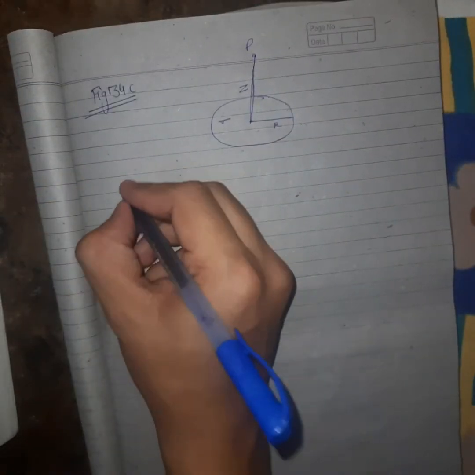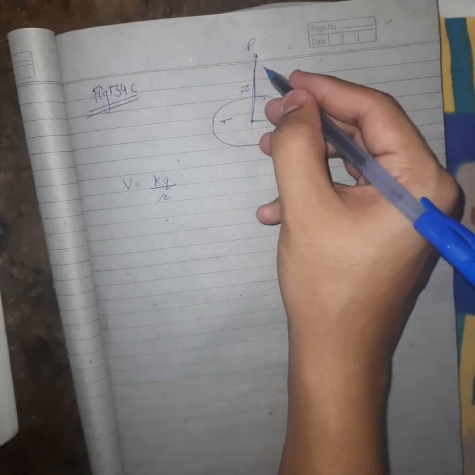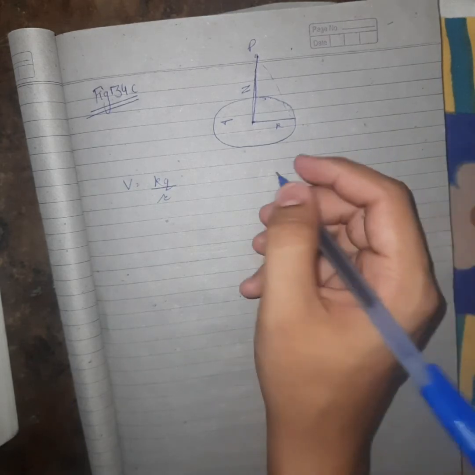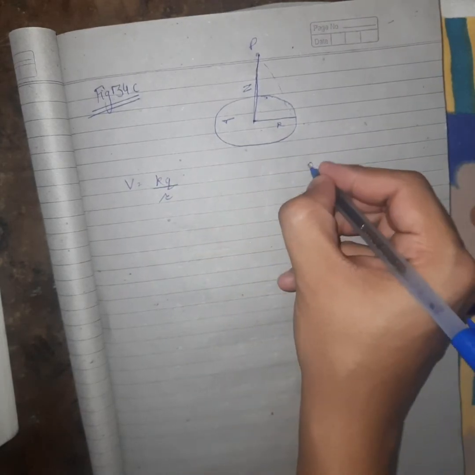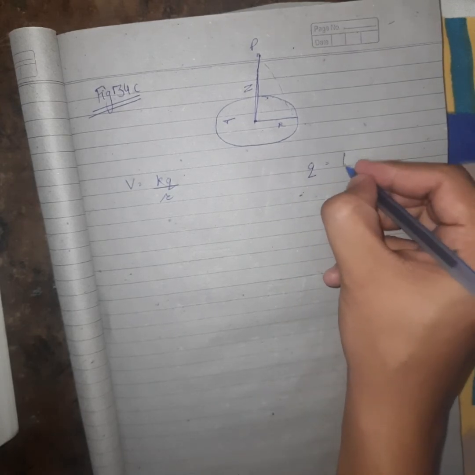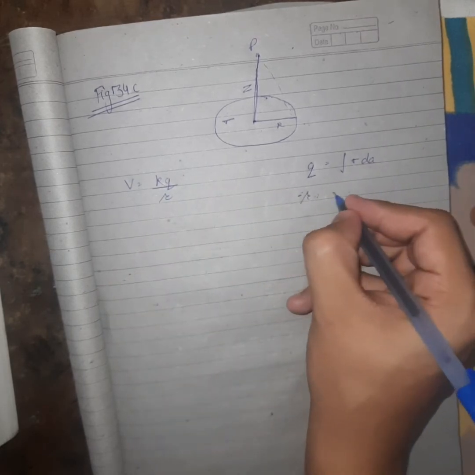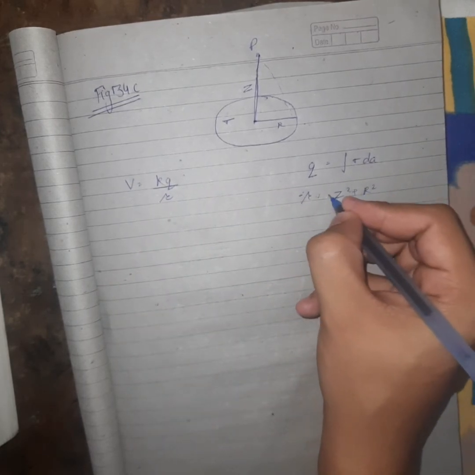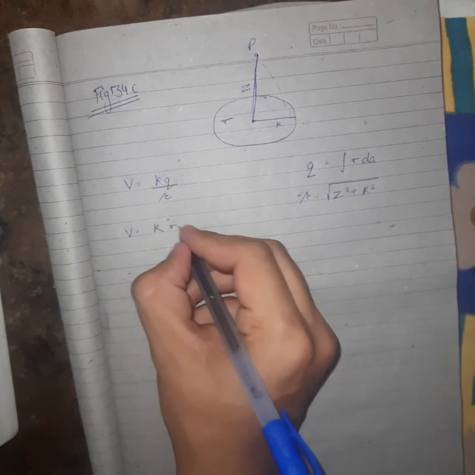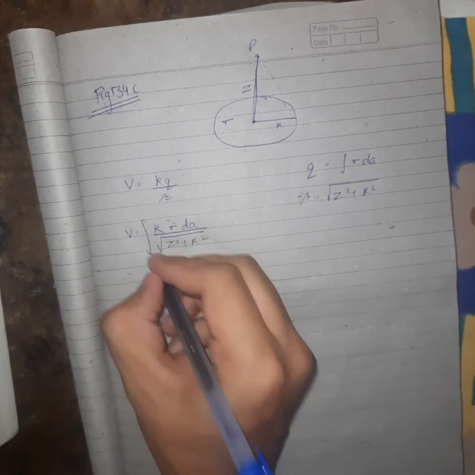So we know that V is equal to KQ upon R, and R is the distance. First of all, let us take Q as integration sigma dA, and R as under root z square plus r square. So V is equal to K sigma dA upon under root z square plus r square, integration.